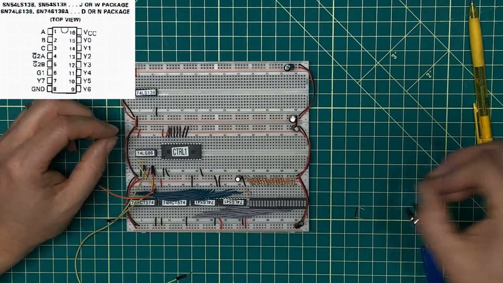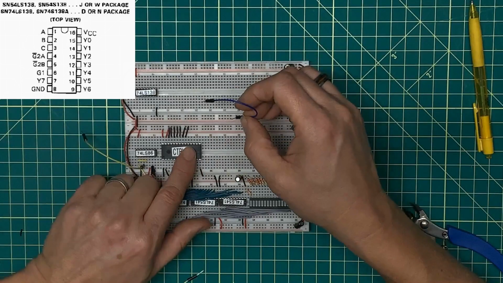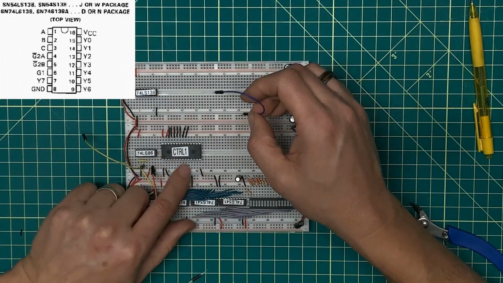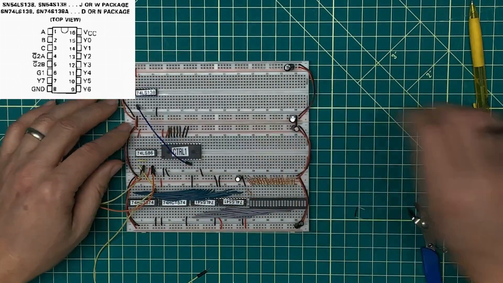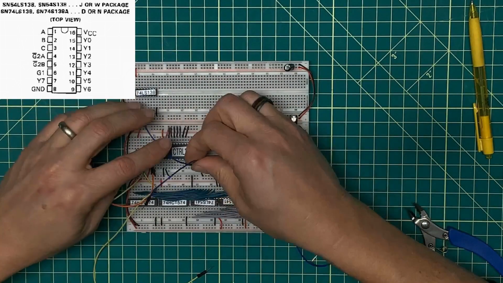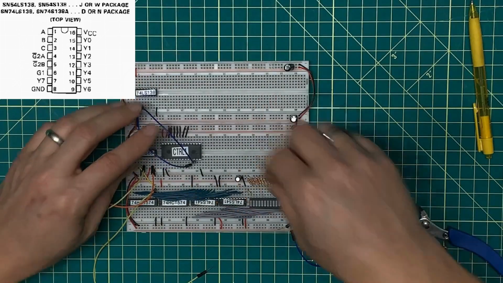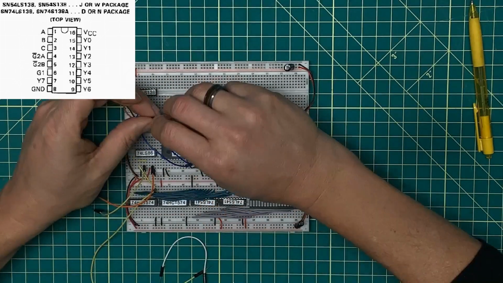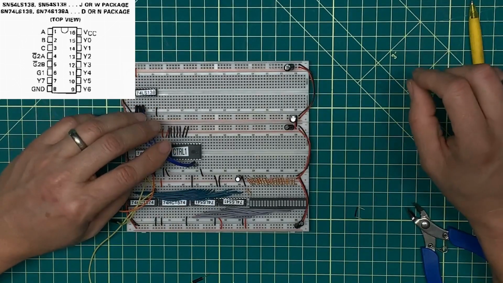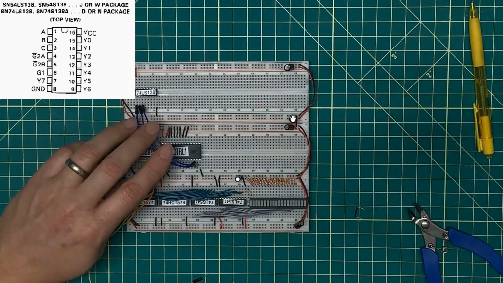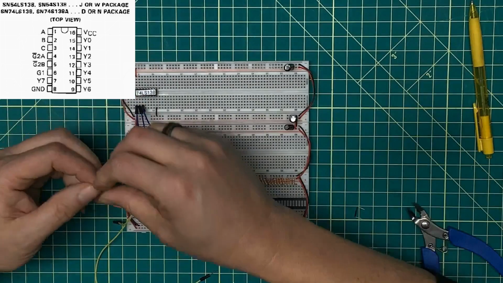A, B, and C, and I'm going to take the top 3 bits up. Actually, I'll take the bottom 3 bits down here. So A is pin 1, B is pin 2, and C is pin 3. And then my output enables 4, 5, and 6. 4 is low.